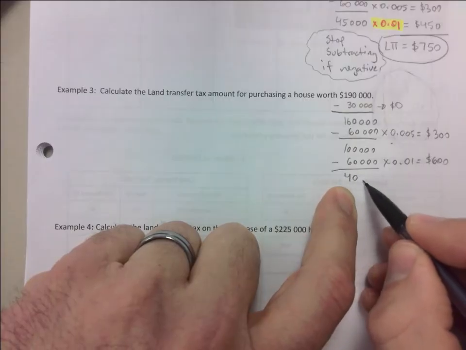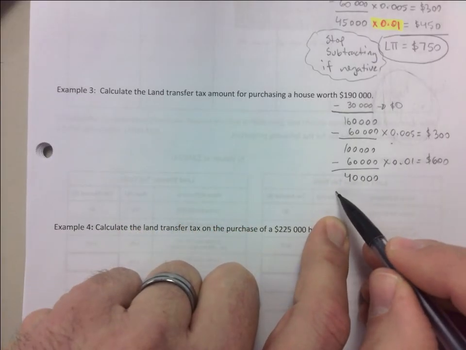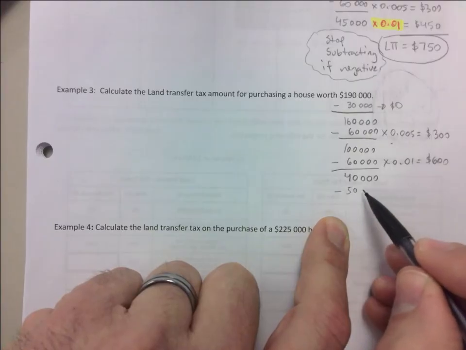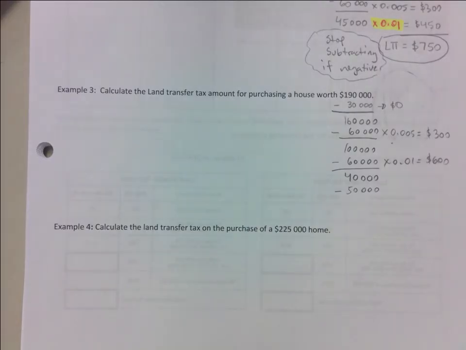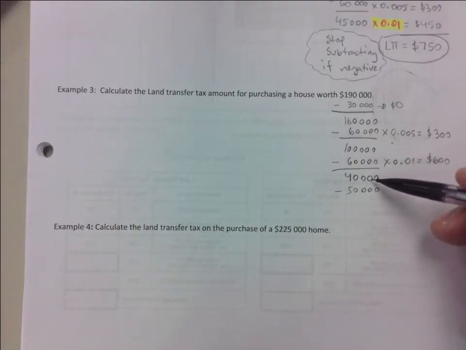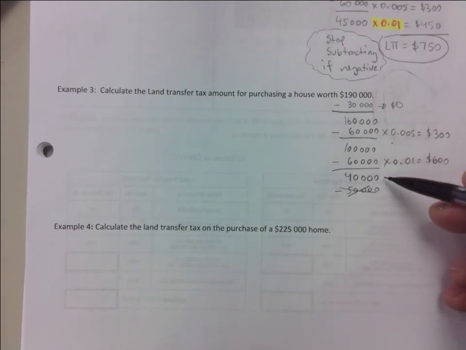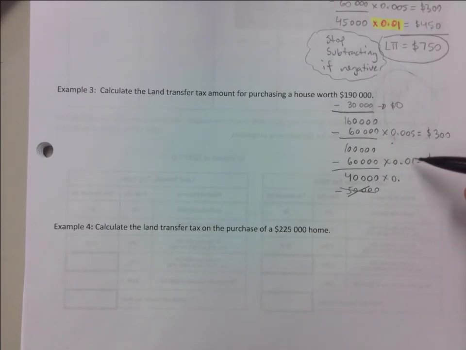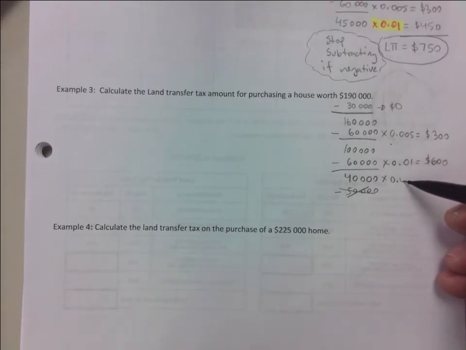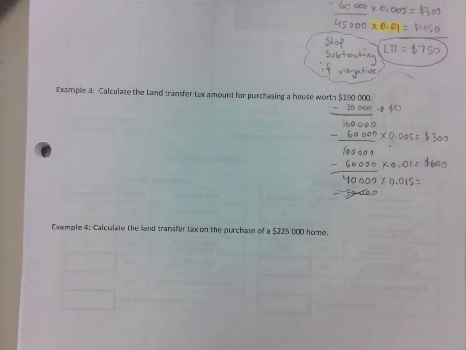Subtract, you end up with 40,000. The next would be, maybe don't copy this, but the next would be subtracting 50,000, correct? That would be my next number, but I can't because I'm down to 40,000. So you stop subtracting. And what do we tax this portion? 1.5%, because it was half, 1%, 1.5%. And what is that? Is that also 600? I think so. 600.